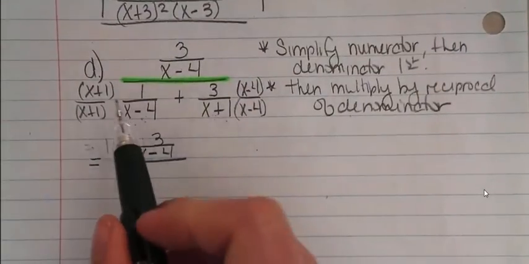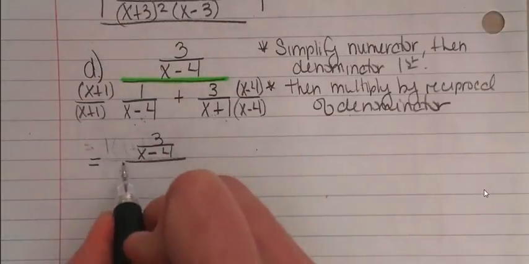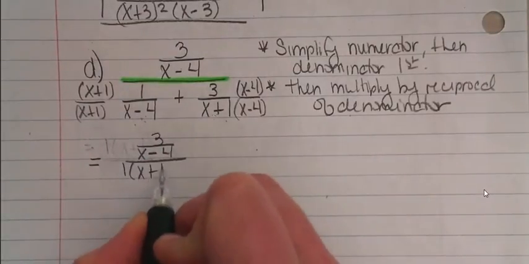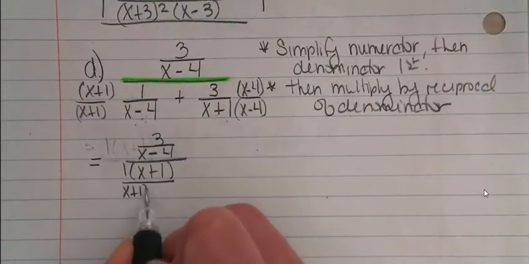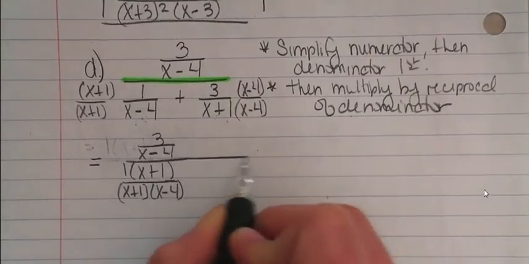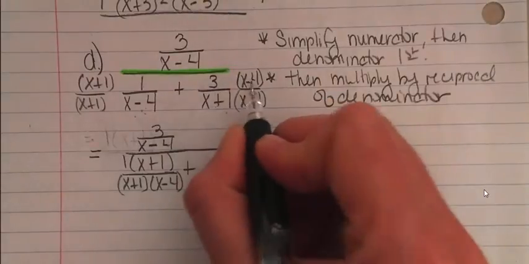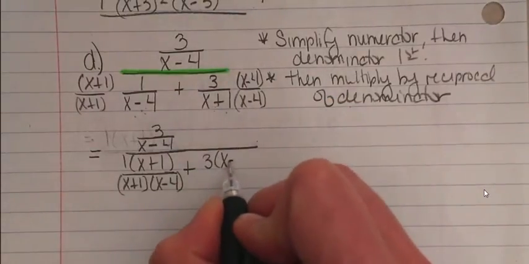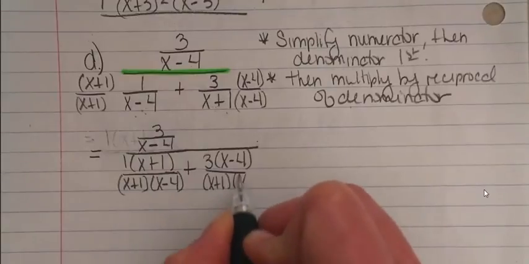Now in the denominator, I've got 1 times x plus 1, which you don't really even need, but I'll go ahead and put it in right now. And then we'll distribute. Over x plus 1 times x minus 4. Okay, and I've got a complex fraction here. And I'm going to add to that this 3 times x minus 4, all over the same exact denominator, right?